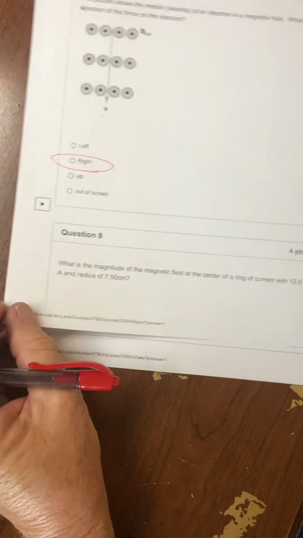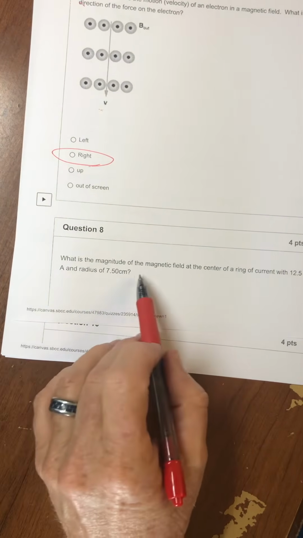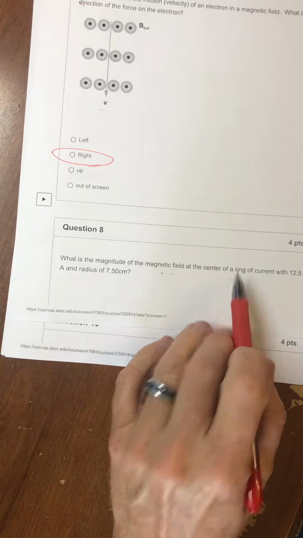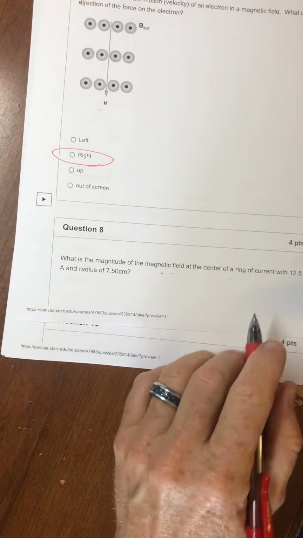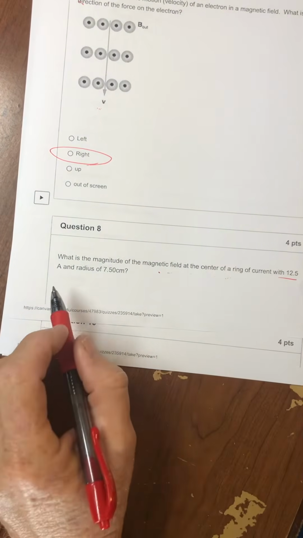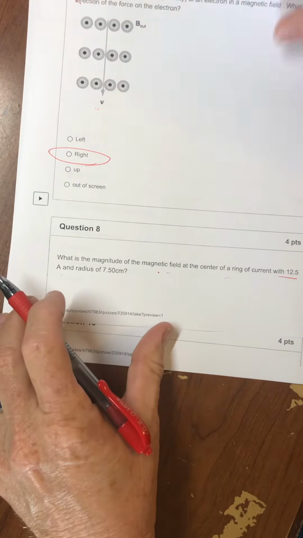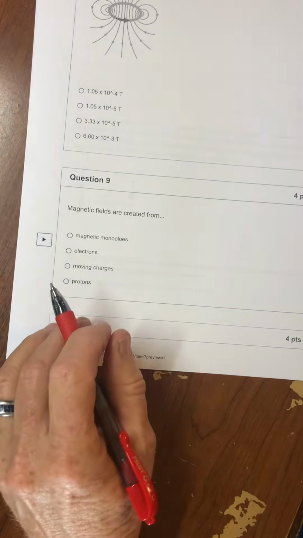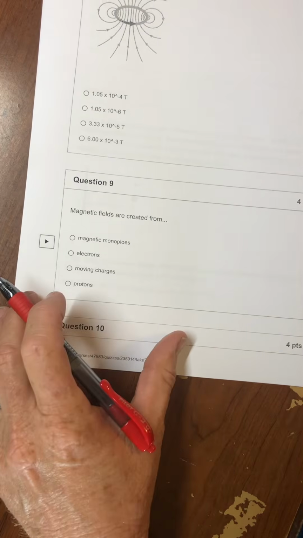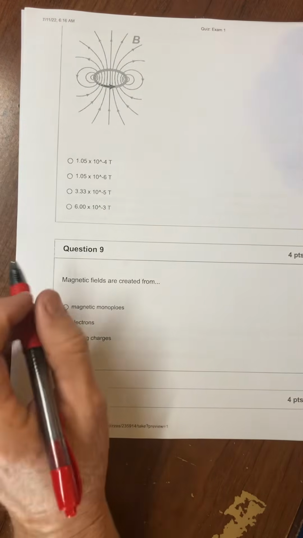Number 8 says, what is the magnitude of the magnetic field at the center of a ring with a current of 12.5 amps and a radius of 7.5 centimeters? Okay, well, here's the nice picture of it.